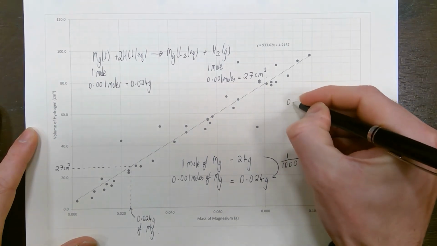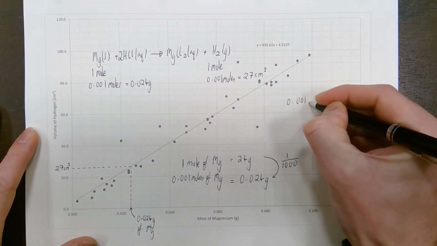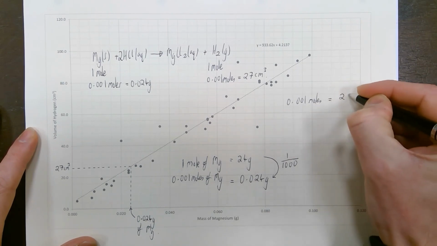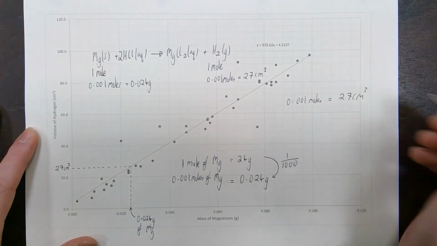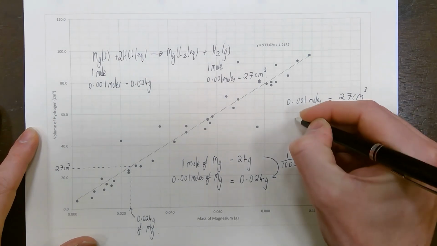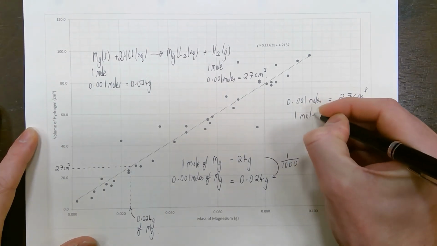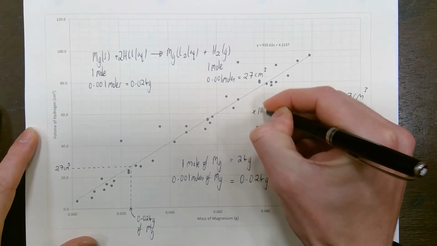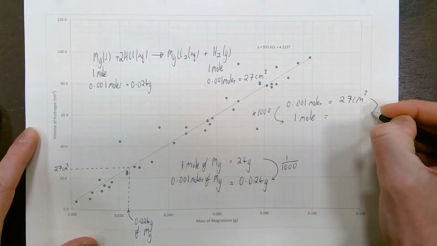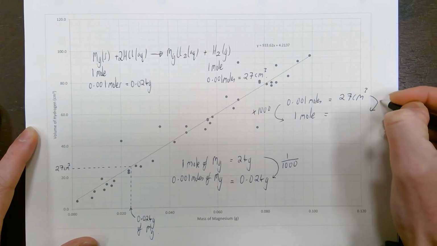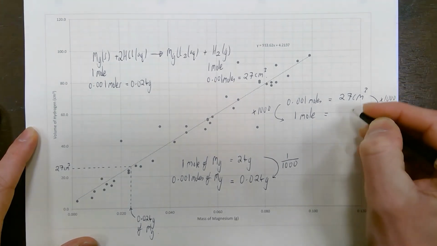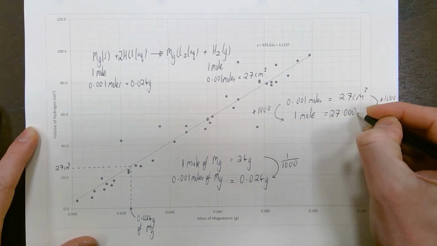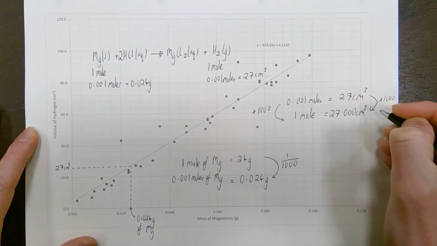So we know that 0.001 moles is equal to 27 cubic centimeters, and therefore 1 mole, so all we've done is multiplied by 1000, and if we do the same on the right hand side, we get 27,000 cubic centimeters.